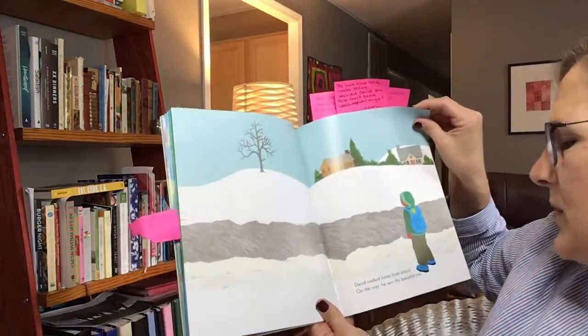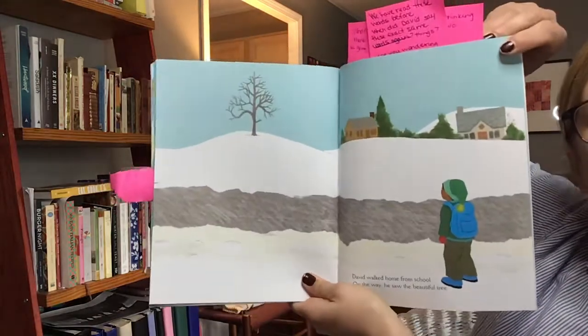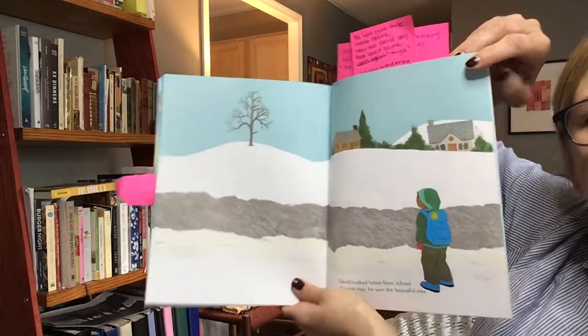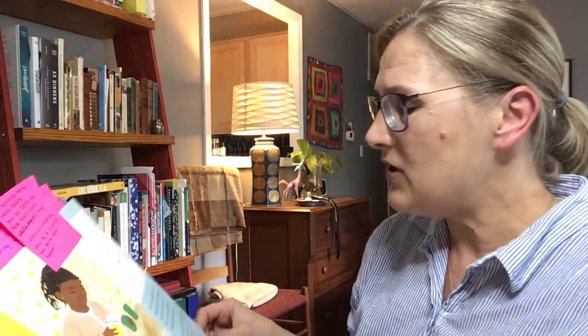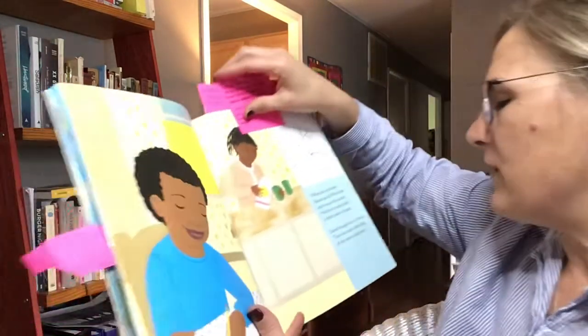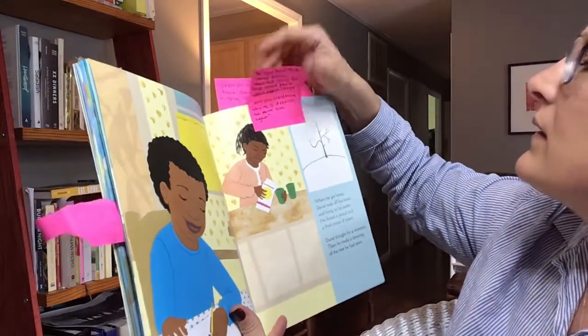David walked home from school, and on the way he saw the beautiful tree. When he got home, David took off his boots and hung up his jacket. He found a pencil and a fresh piece of paper. David thought for a moment, and then he made a drawing of the tree he had seen.